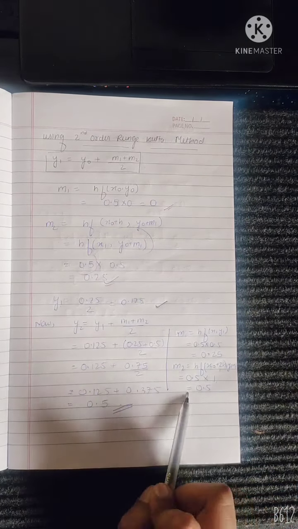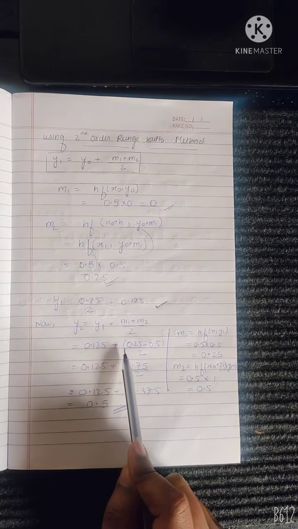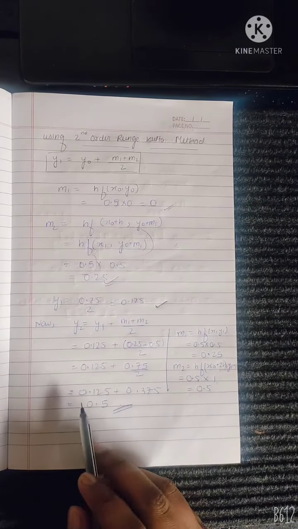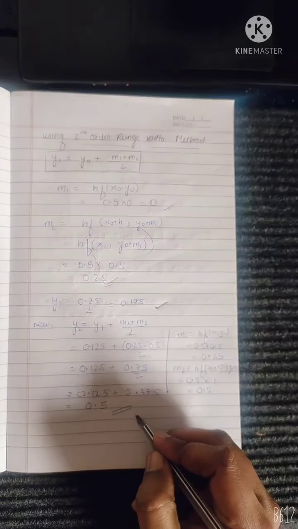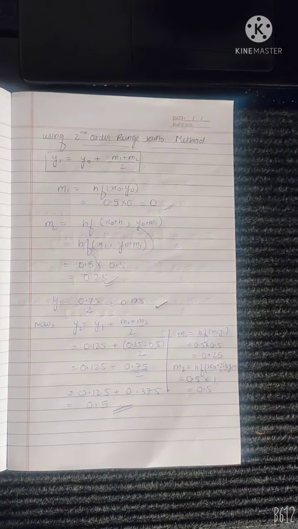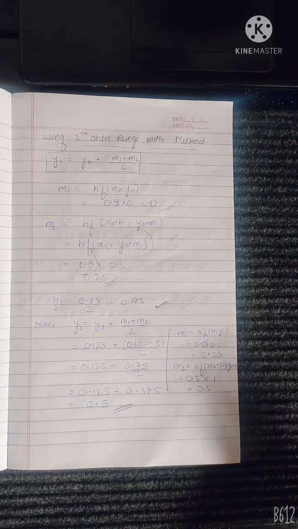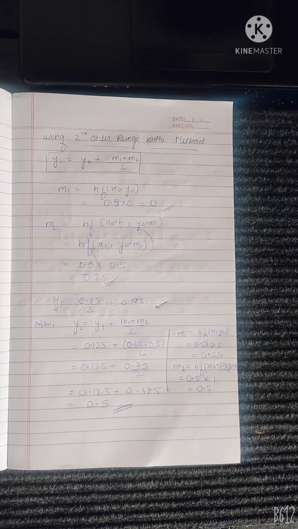Now when we put this value over here, y2 is equal to y1, that is 0.125 plus 0.25 plus 0.5 upon 2, that is 0.75 upon 2, which is equal to 0.125 plus 0.375, and after calculation we get it as 0.5. Now what do we see here? Runge Kutta method is a better method than the Euler method. It gets close to the answer, and in some scenarios the answer is exactly the same.